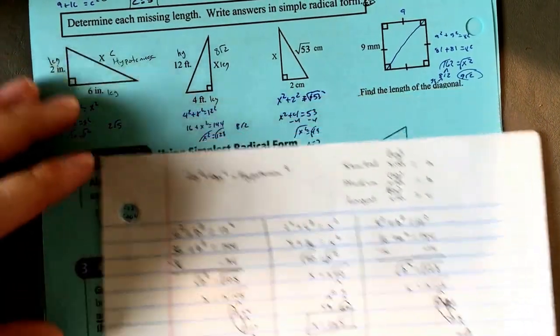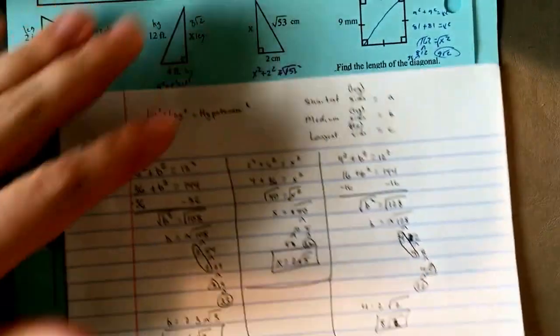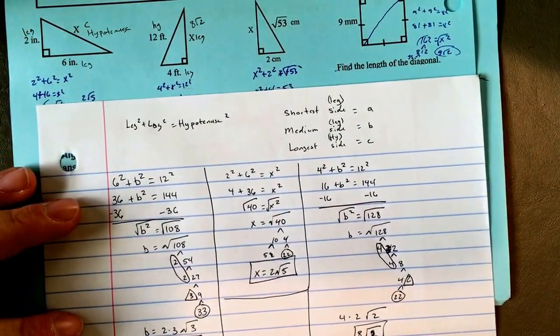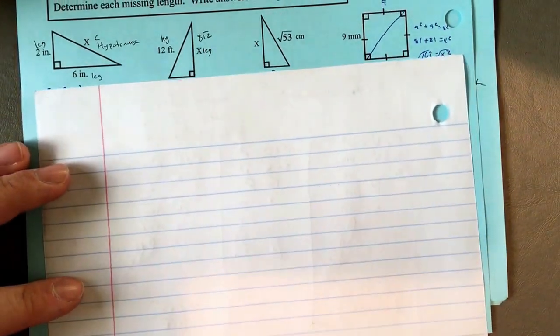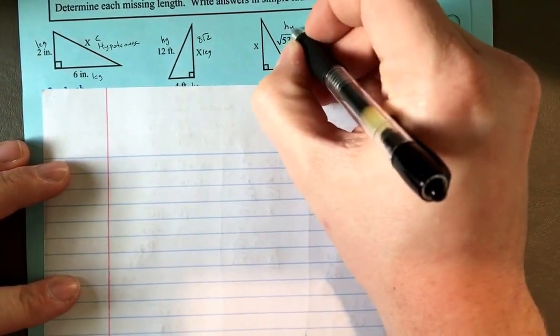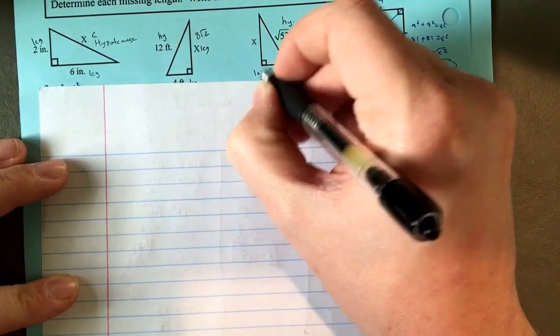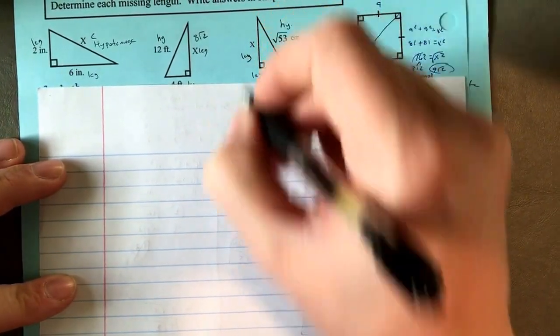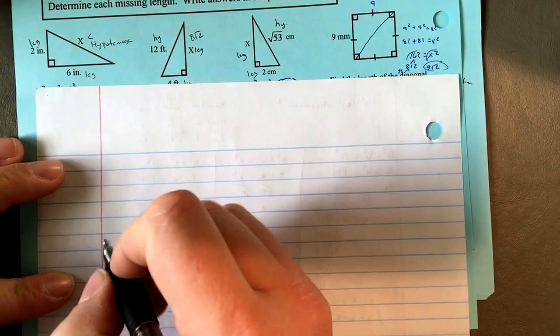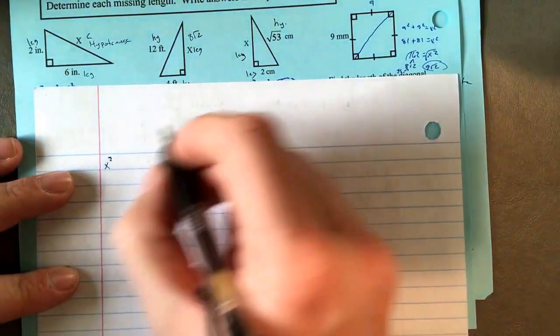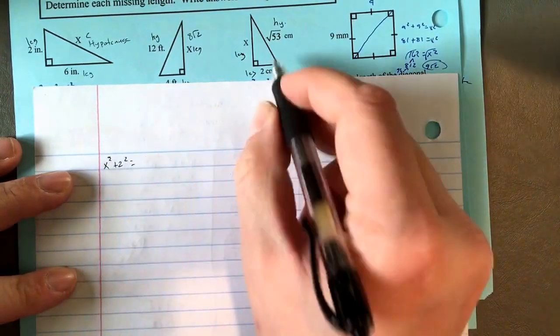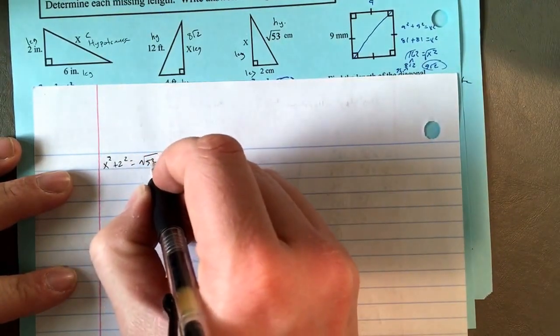Hopefully we're picking up the idea here. We've got a couple more problems we can do. Let's go ahead and do this next one. We've got our hypotenuse, we've got a leg, and we've got a leg. So let's do leg squared plus leg squared equals hypotenuse squared. So they're going to go ahead and say x squared because that's what they gave us. Plus 2 squared equals the square root of 53 squared.